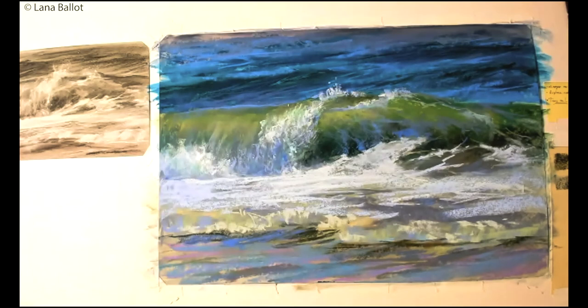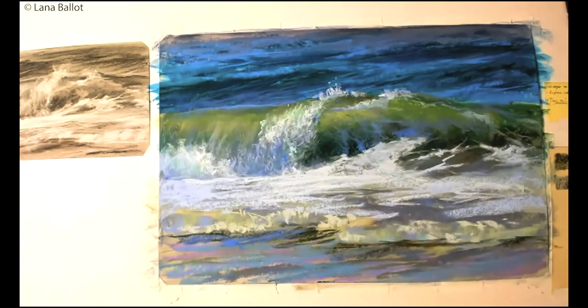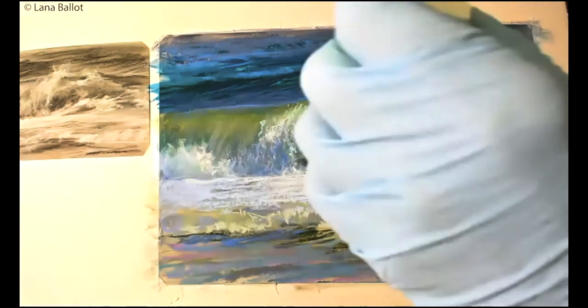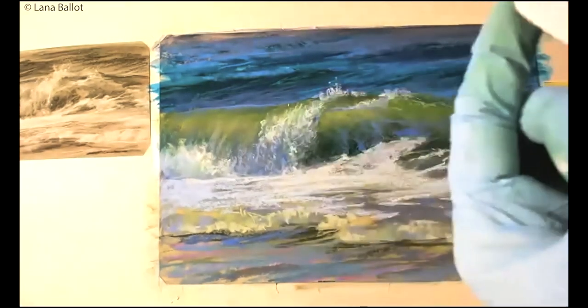And what I'm using for the spray is the toothbrush, again dedicated to this. And same thing, I use the alcohol, the rubbing alcohol, isopropyl. And I'm going to use a Cretacolor Ludwig pastel. This is a very light yellow.